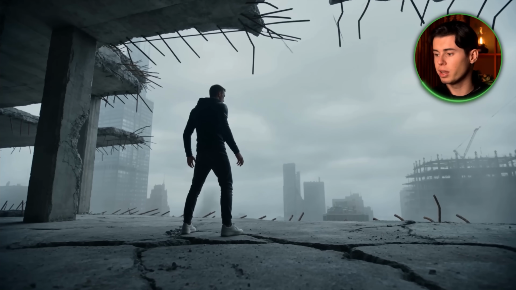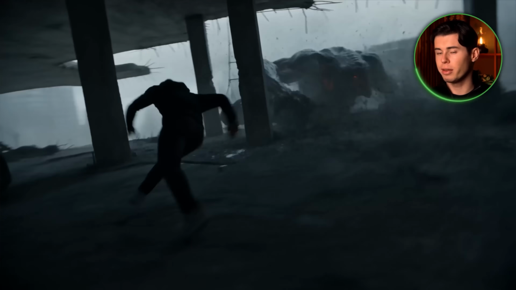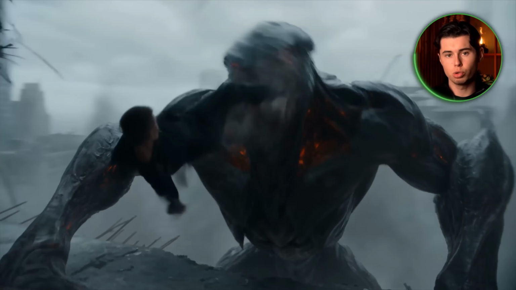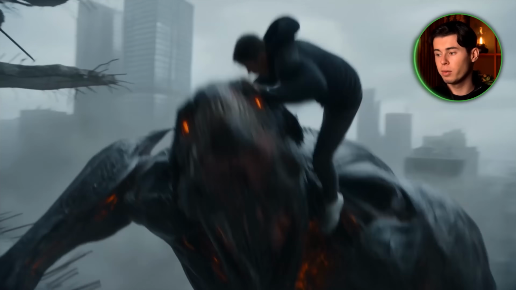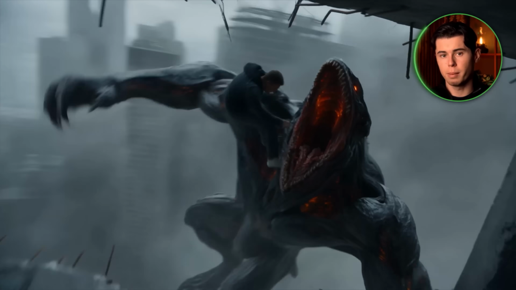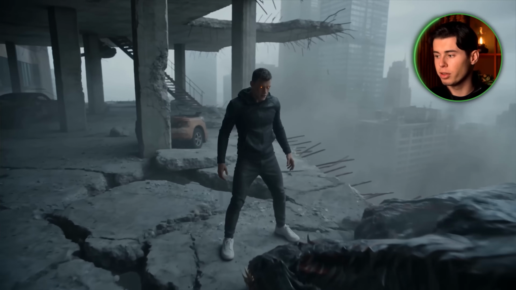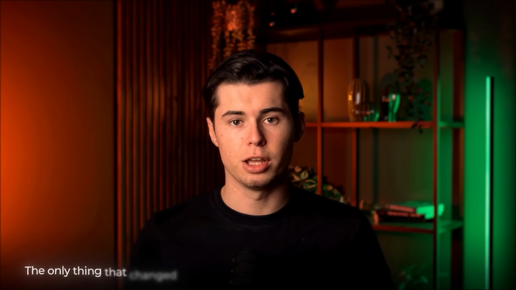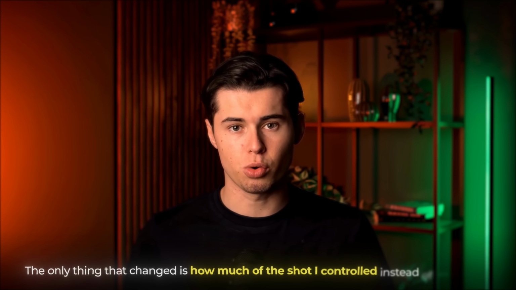And this comes out looking like a real action sequence. The hits feel heavy, and the camera cuts through the fight from every angle I set. The movement can be a little awkward, but it happens so fast that you barely notice it. And both times, the plain three-liner and the finished version are describing the exact same scene. The only thing that changed is how much of the shot I controlled instead of the model.